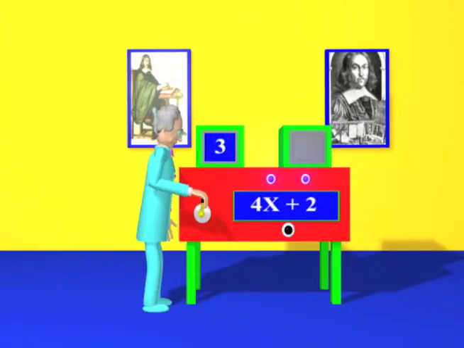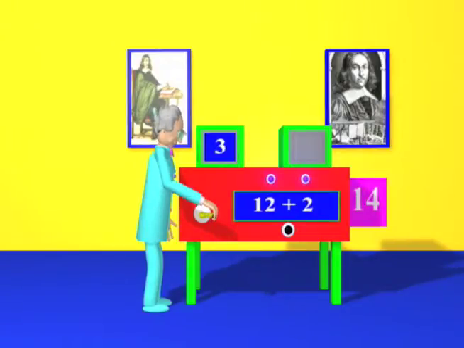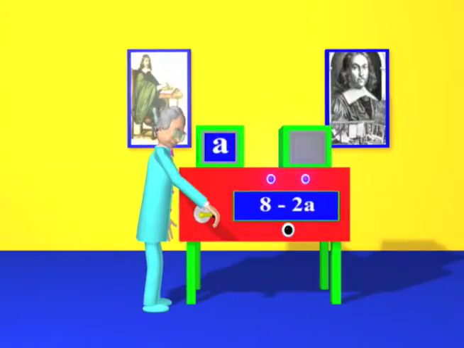Okay, Steve. Now, notice the front of the machine is our algebraic expression, 4x plus 2, and in this case we're putting in 3. As I turn the crank, notice the front of the machine changes. So we have 12 plus 2 in this case, and when I crank the machine I get 14 as my answer, popping out the right side of the machine. Now let's reset it. 8 minus 2a.